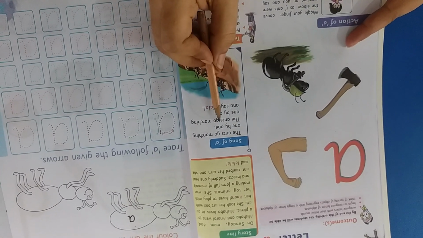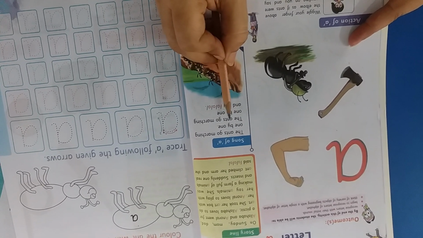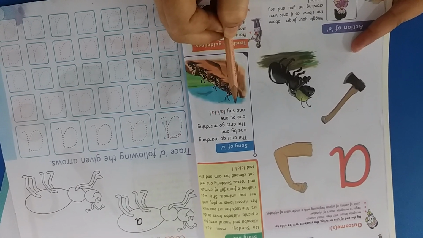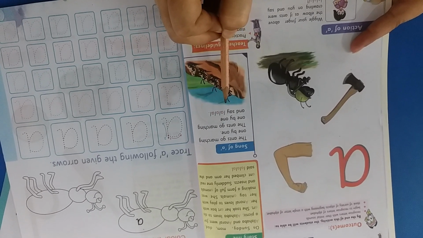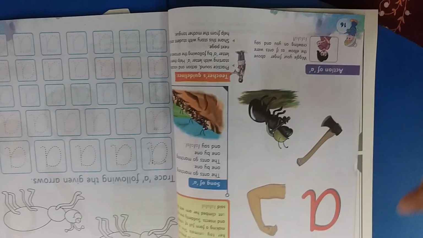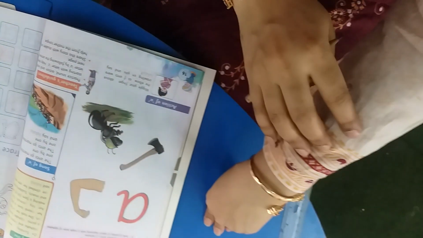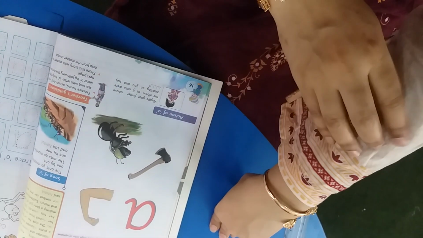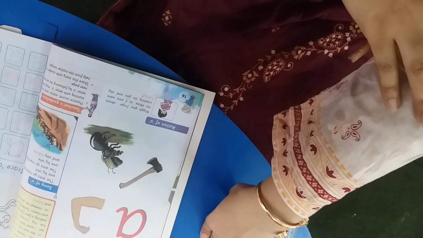And the song of A is: the ants go marching one by one, the ants go marching one by one, and say a a a. Okay, let me show you the action of A. Wiggle your finger above the elbow as if ants were crawling on you and say a a a.